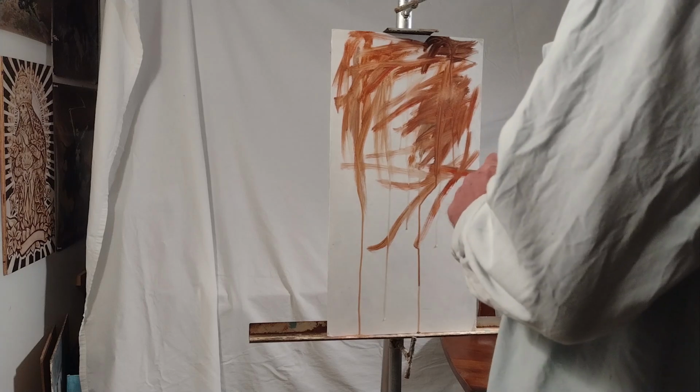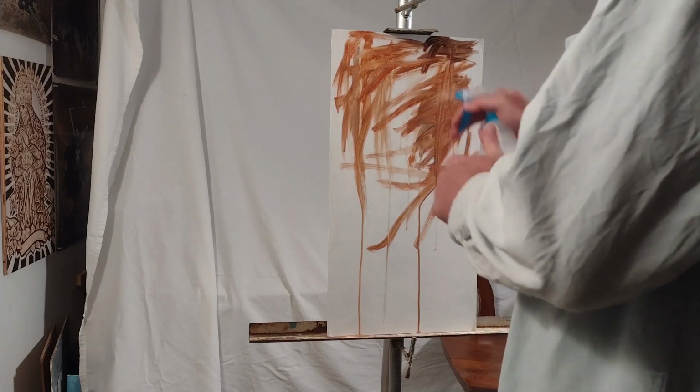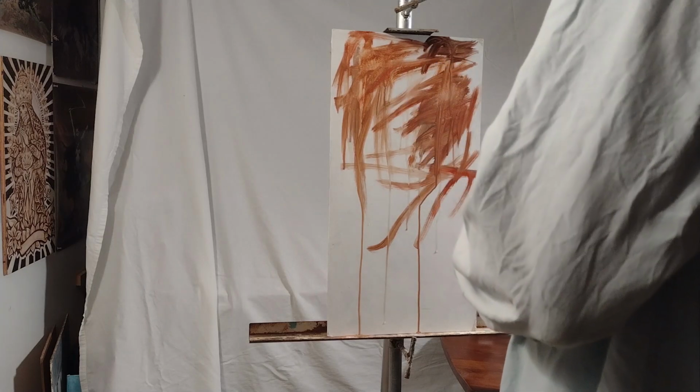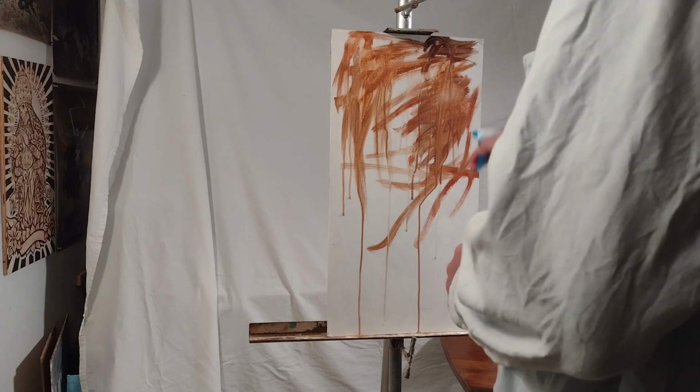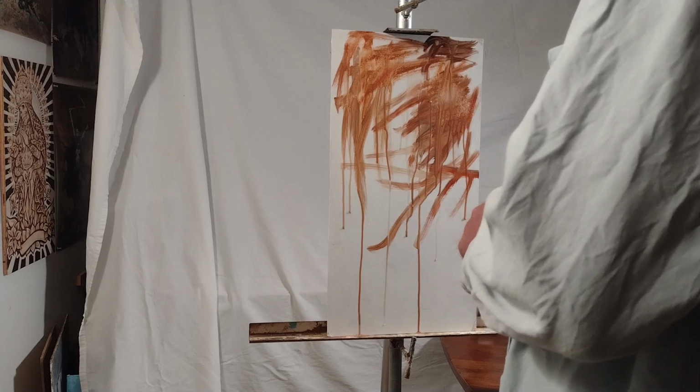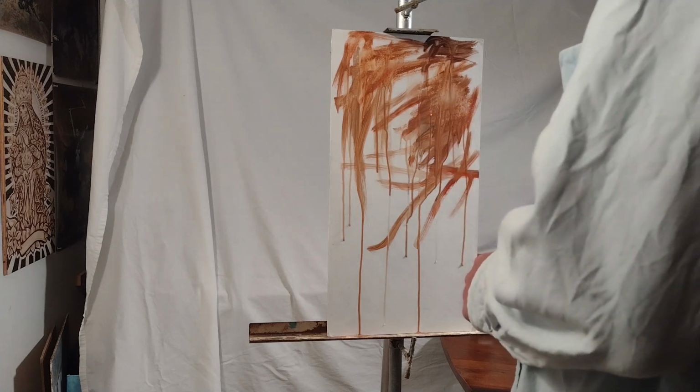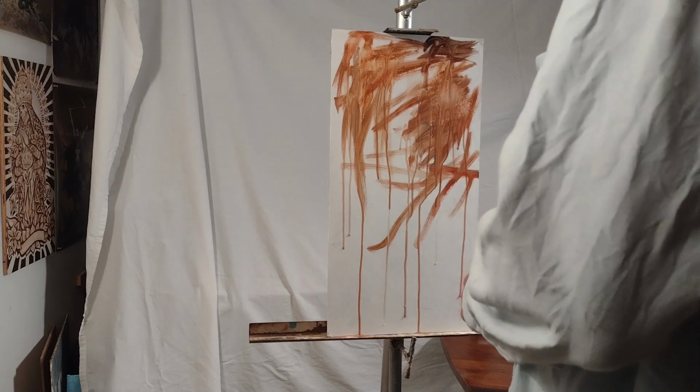There's no real thought put into it. And this causes the paint to run and sometimes splatter. And then I leave it to dry. Usually I leave it a day or two. Sometimes I give myself longer. I like to give myself a period of time away from it so I forget what it looks like.